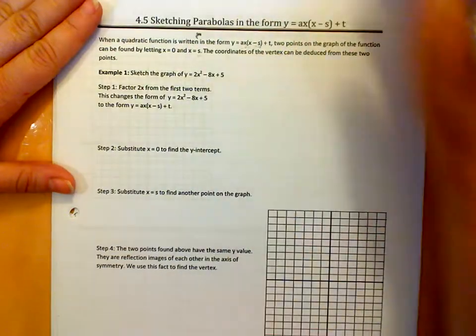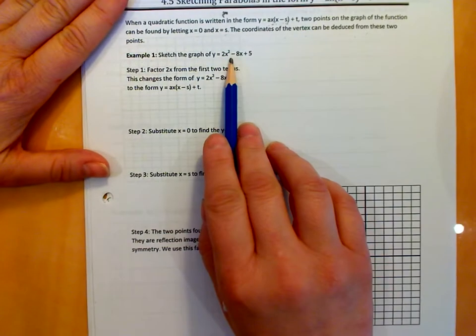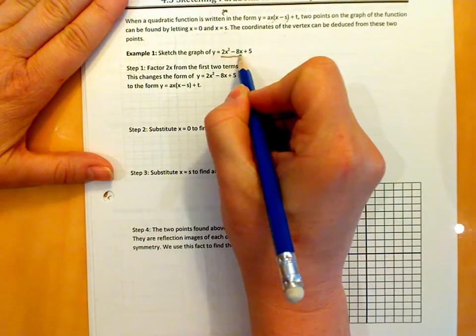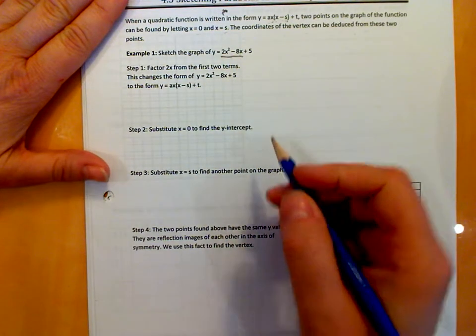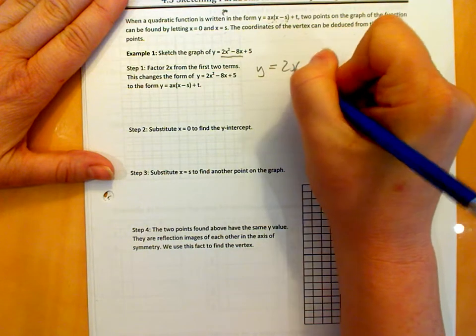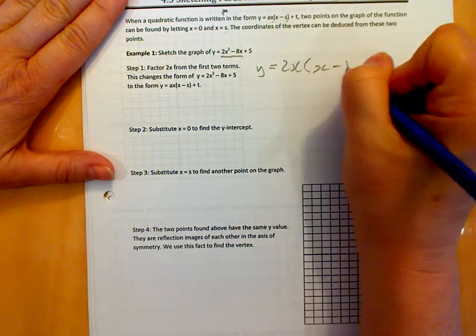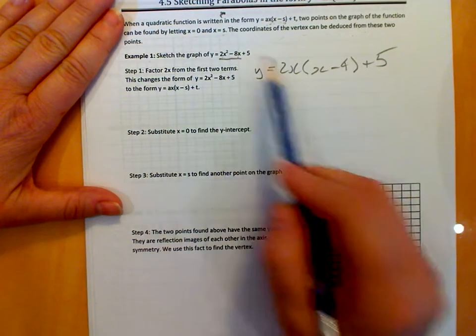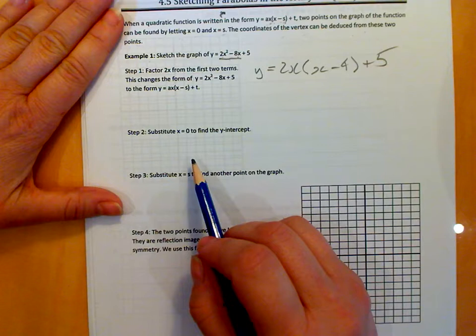For example, if we want to sketch the graph of this, first we would factor 2x from the first two terms. So we would have y equals 2x, x minus 4 plus 5, right? 2x comes out of both of them, and that's what we have left.